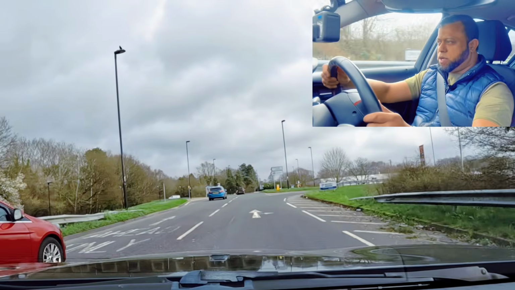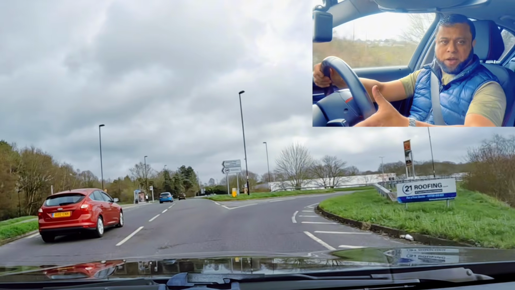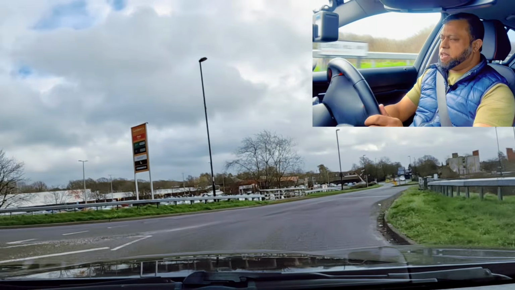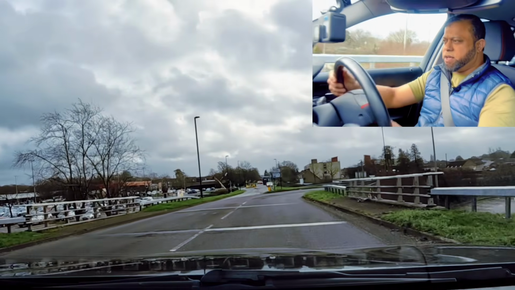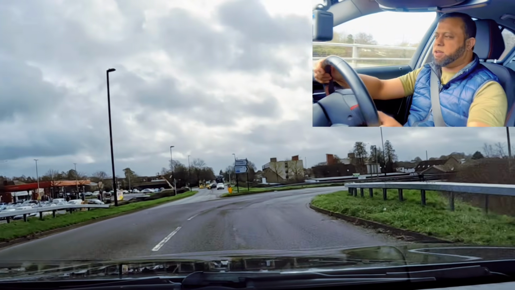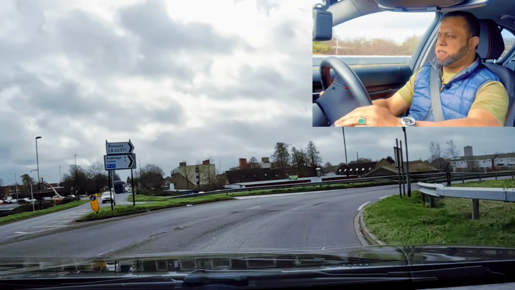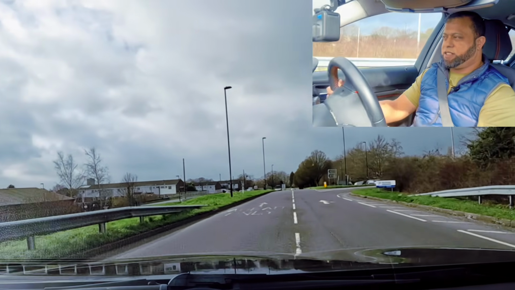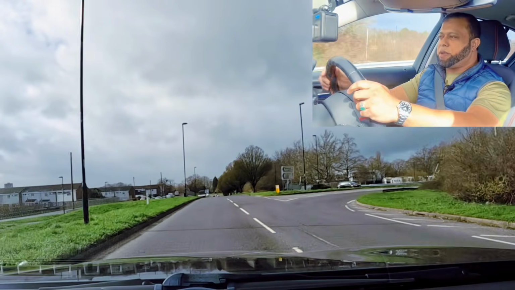Number two, keep signaling. Went off, put it back on. Many learners fail because they don't put it back on. Okay? This one is 3. Put it back on. Mirror, mirror, signal left. Blind spot, lane change. Is that okay? Good. Roundabout coming up.